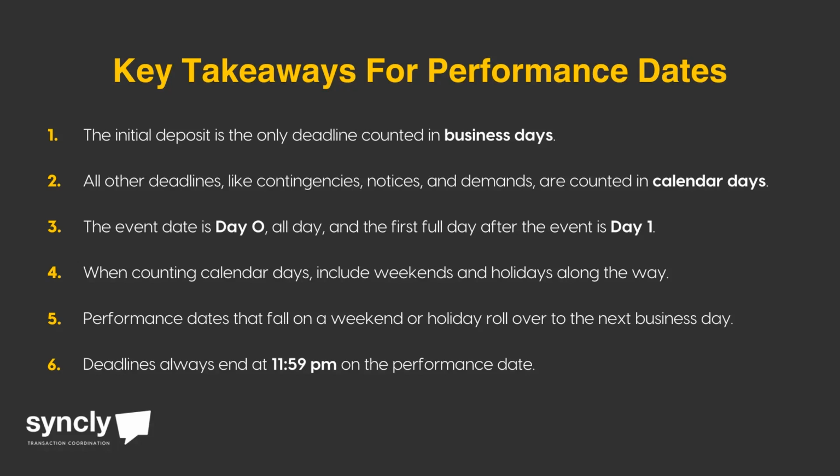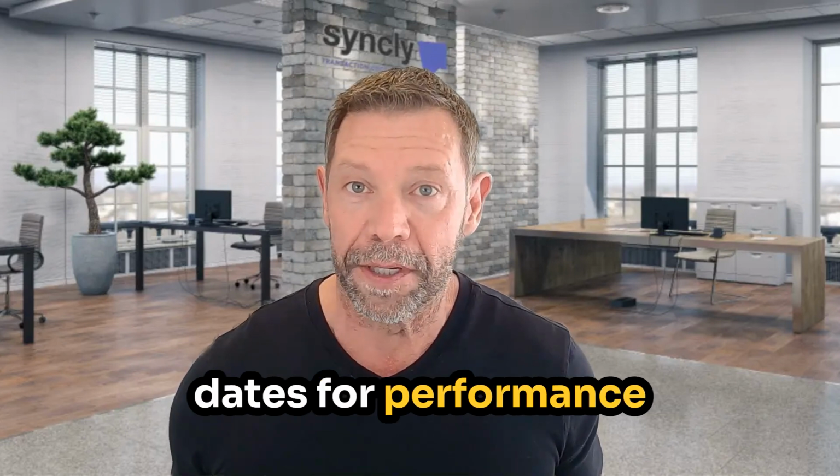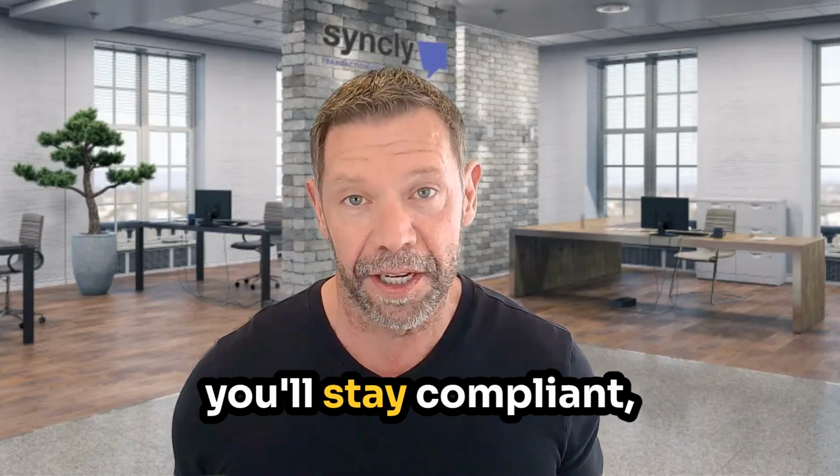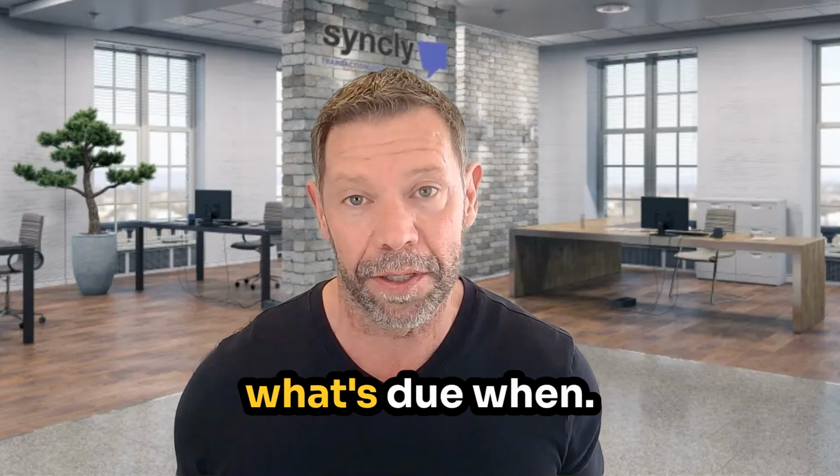By understanding how to correctly calculate all due dates for performance under the California RPA, you'll stay compliant, avoid missed deadlines, and keep everyone on the same page with what's due when.